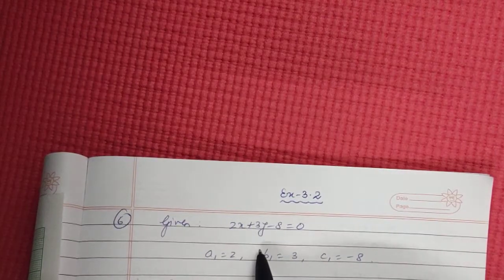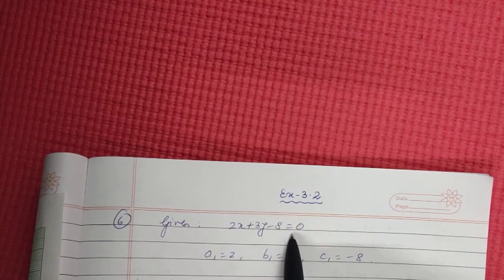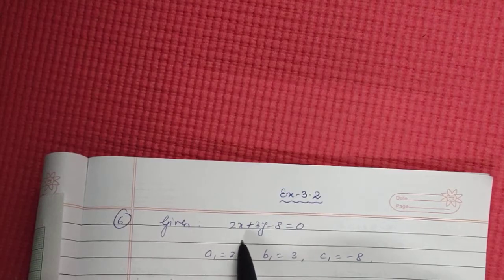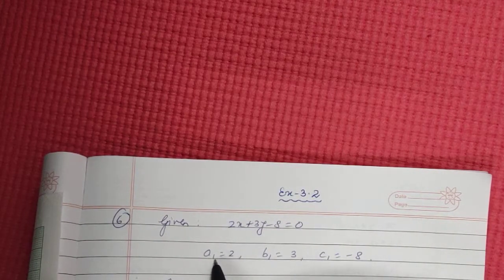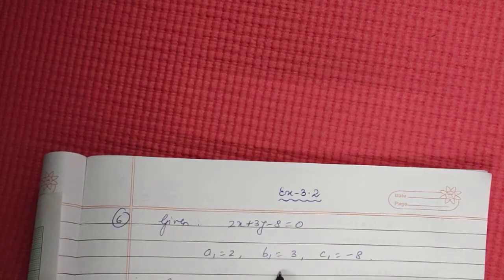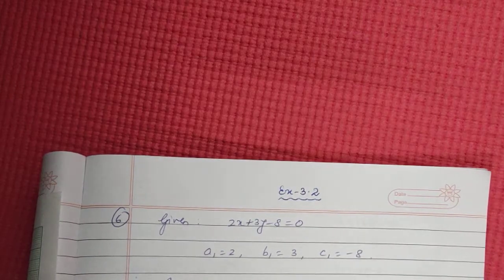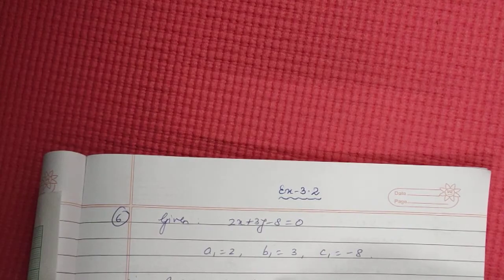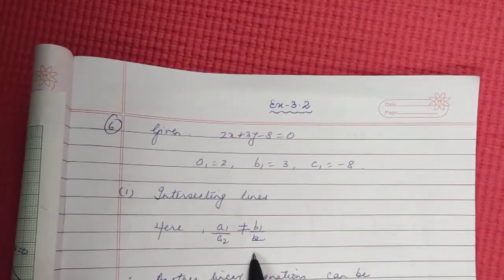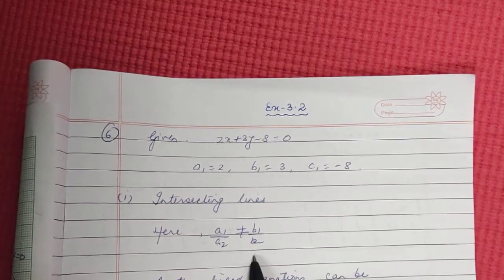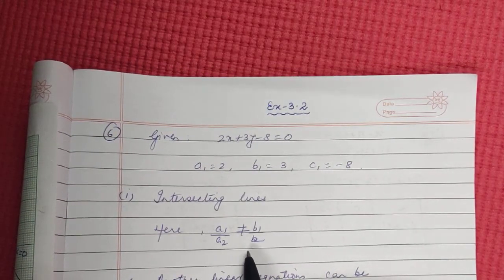So the given equation is 2x plus 3y minus 8 equals 0. When you compare with the standard equation, what is a1, b1 and c1? a1 equals 2, b1 equals 3 and c1 equals minus 8. Now you already know that for the geometrical representation to get intersecting lines, a1 by a2 is not equal to b1 by b2. So we have to form a linear equation in such a way that a1 by a2 is not equal to b1 by b2.